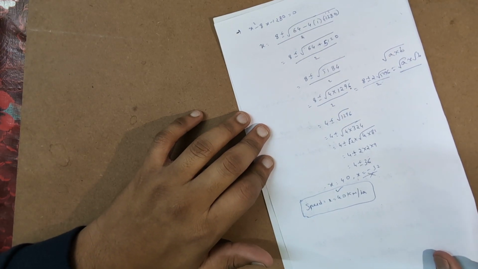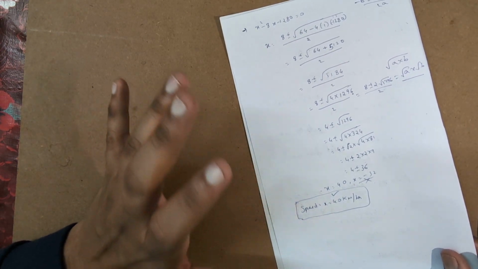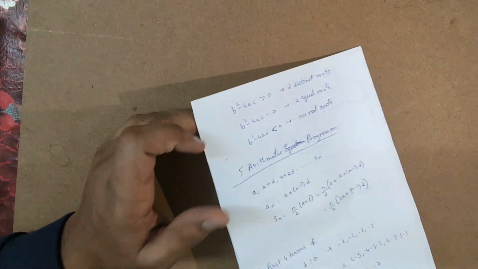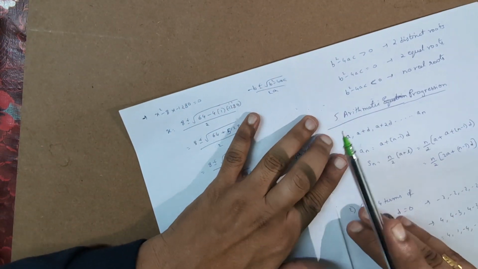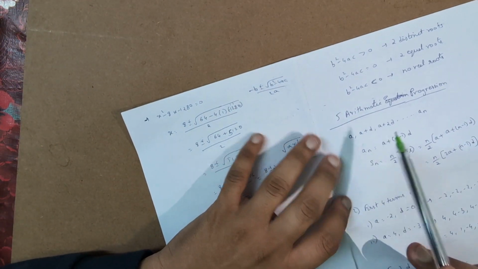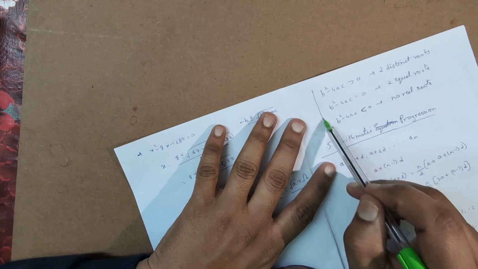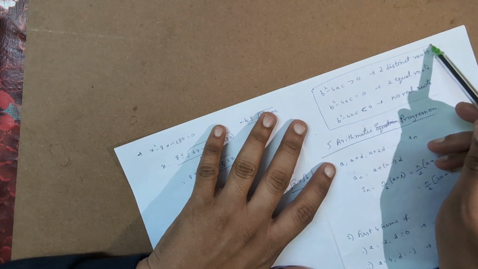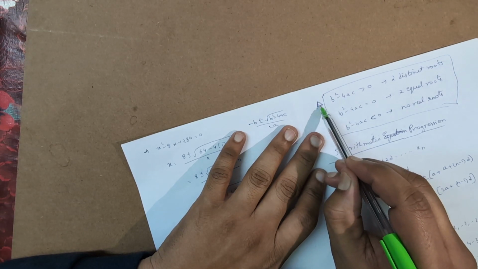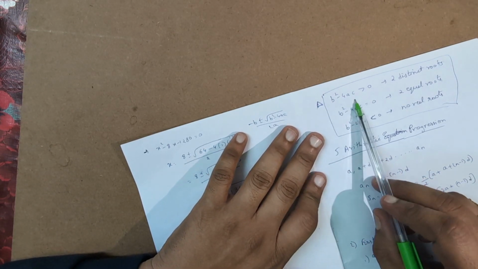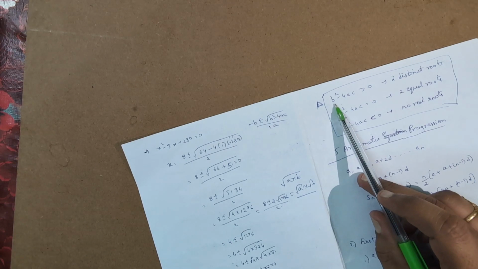If any questions, you can just check my 2nd chapter solution, because both are interrelated. Before that I have another condition as well, to find out whether we have two distinct roots or equal roots or no roots. For that we have to remember this condition, that we say as delta. So what is delta? It is b square minus 4ac in an equation.